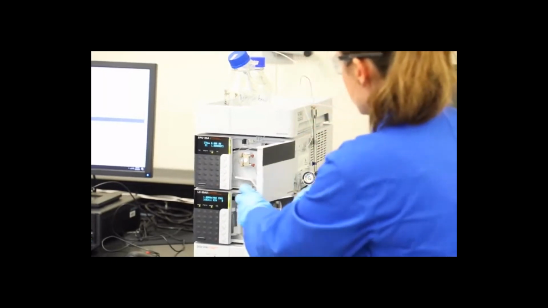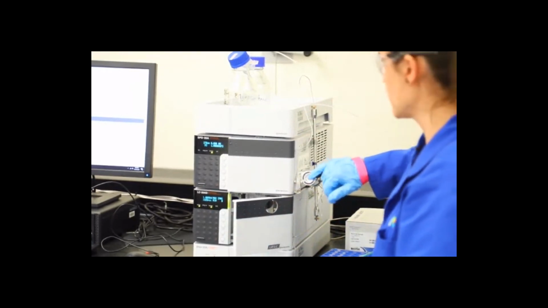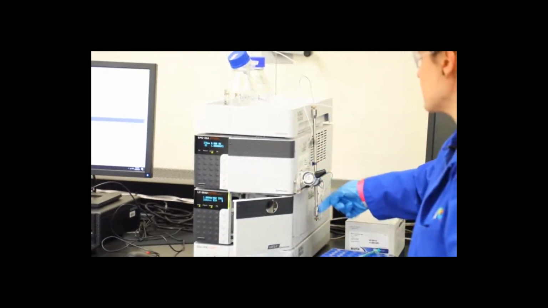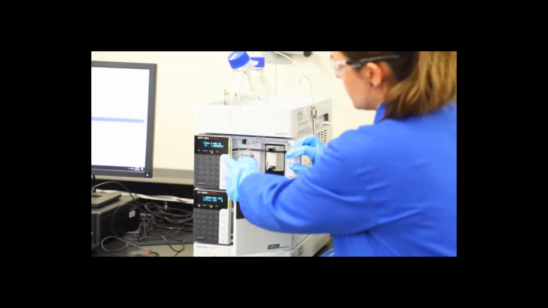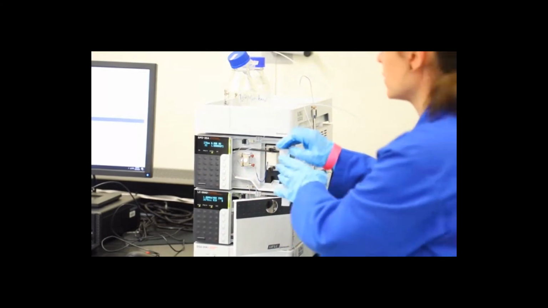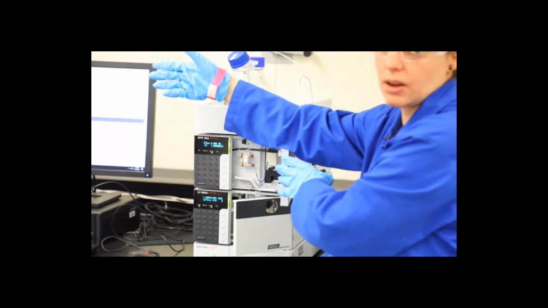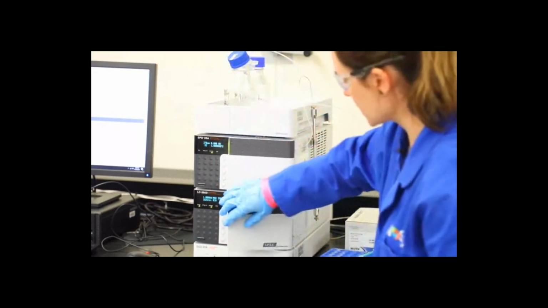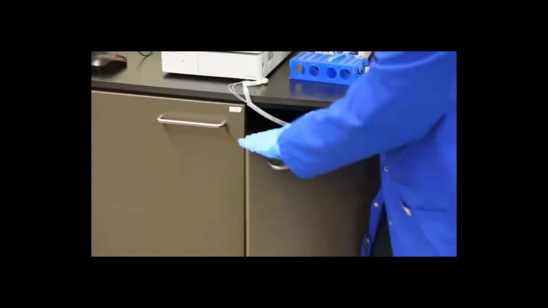Then comes up around through here to where our injection site is. Then from the back there, it comes up through the column and then back through here where it goes through the UV detector. From here, it then goes out to our computer where we get our chromatogram. The last part is the waste, and that travels all the way down here into our collector.